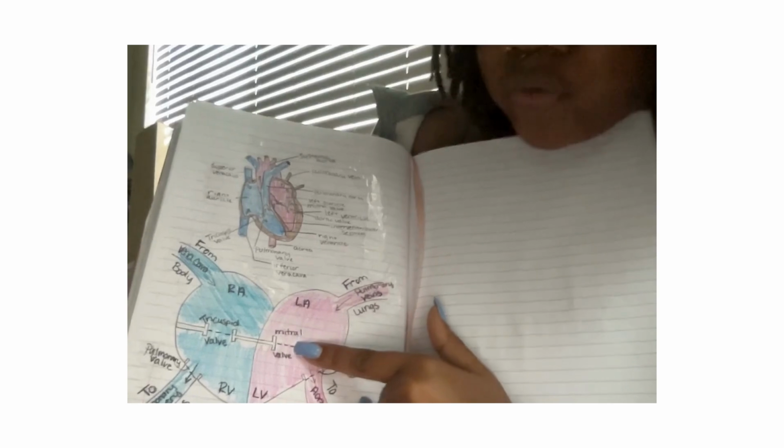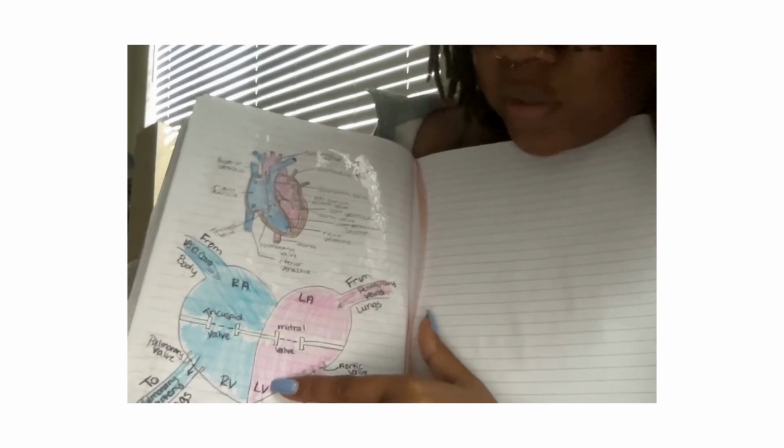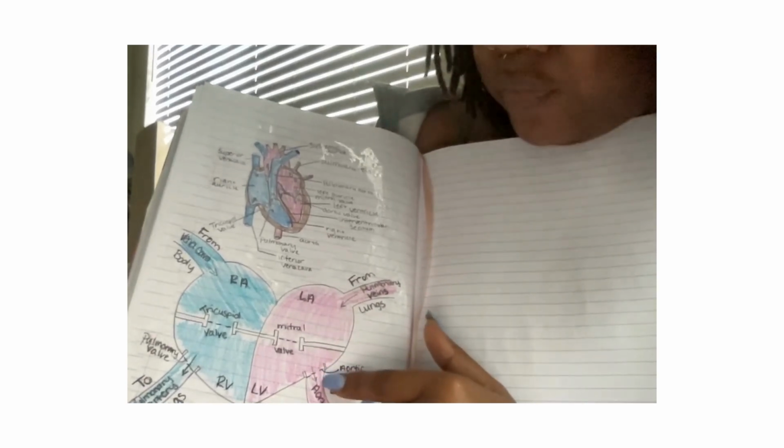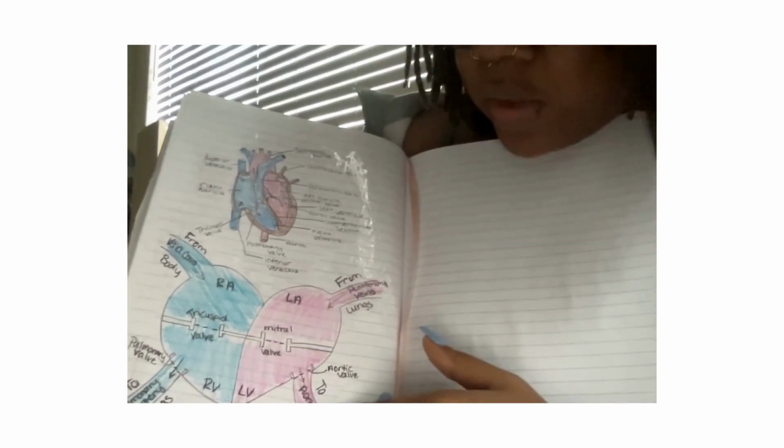through the mitral valve into the left ventricle, and then it goes through the aortic valve to the body through the aorta, and then it repeats.